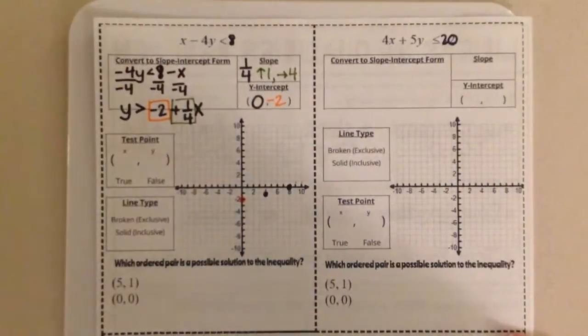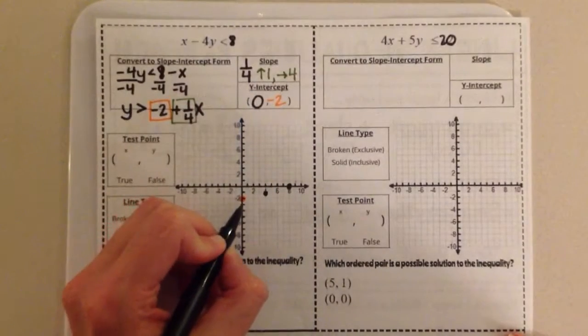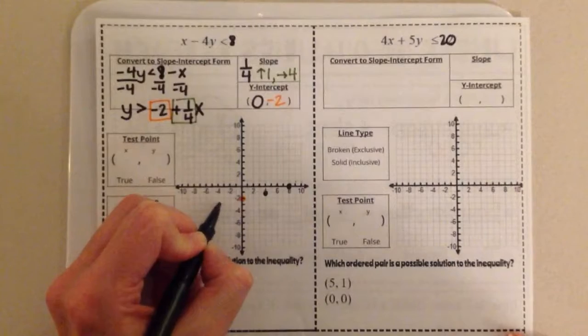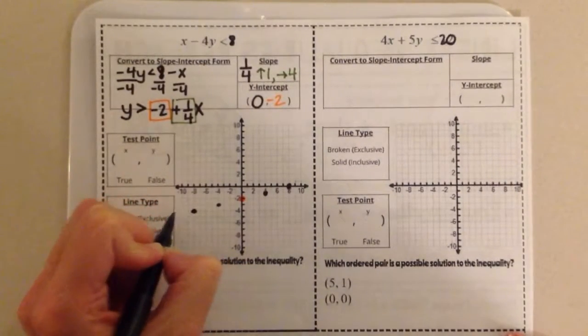I can't fit that point on the coordinate plane, so now I'm going to go back to my starting point, and now I'm going to move the exact opposite. Down 1, left 4, down 1, left 4, down 1, left 4. That's not going to fit.